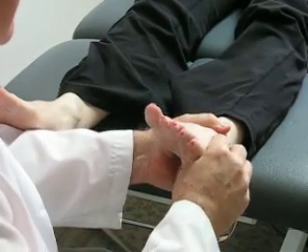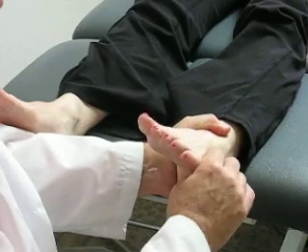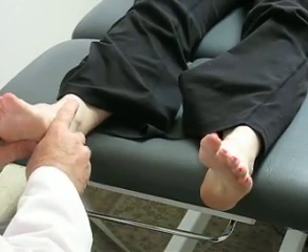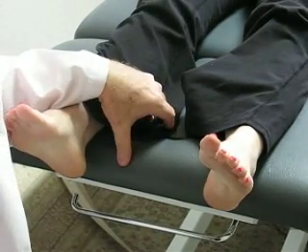I also did screen the cuboid. She doesn't fit a cuboid syndrome. Seems to have good cuboid mobility on both sides. So we'll stop filming now, and I'm going to work on restoring this mobility, and we will film the results.